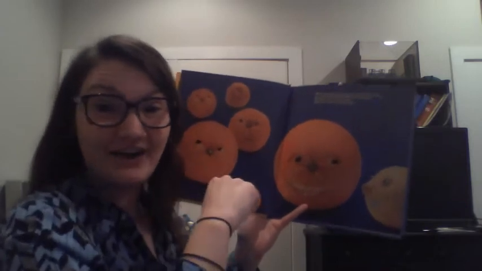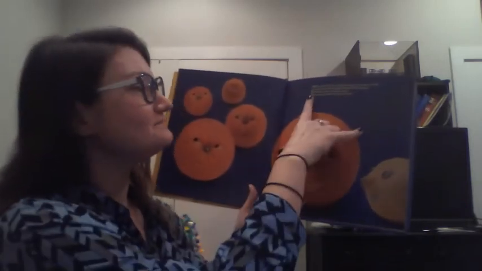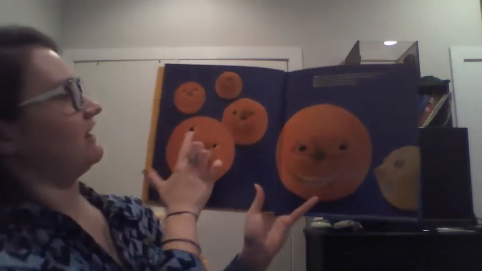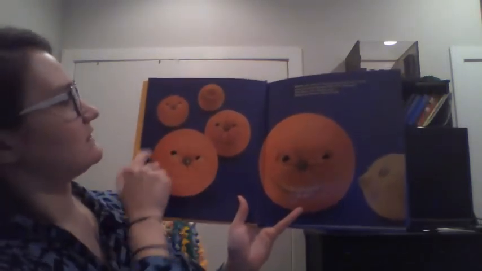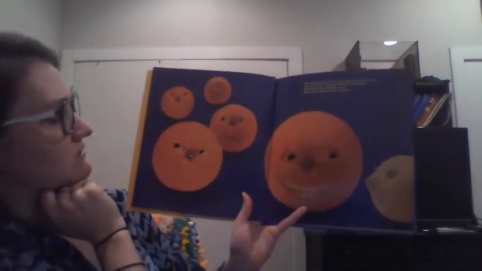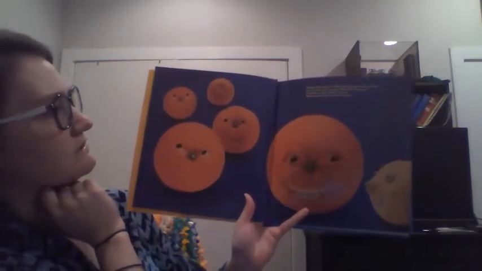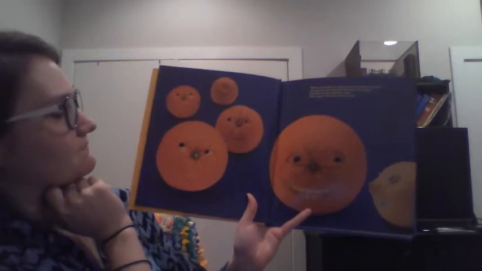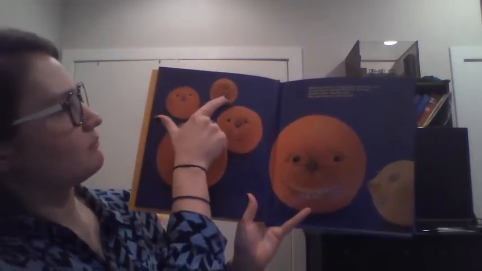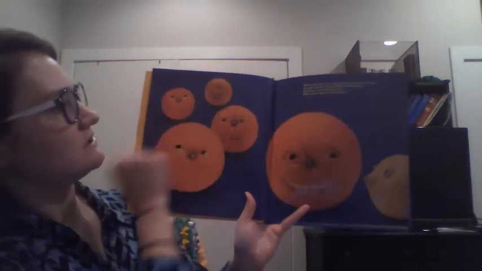Excited as the minutes pass. Excited, you're bouncing up and down, you're ready to go, you're happy, you're smiling. Now your friend is here at last. All right, let's look at all the oranges here. Bored orange. Which one looks like the bored orange? I think this one looks like the bored orange.